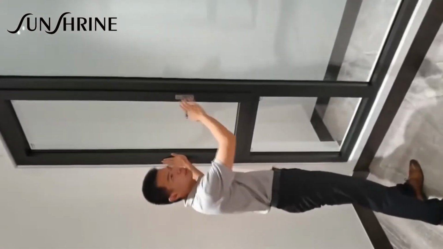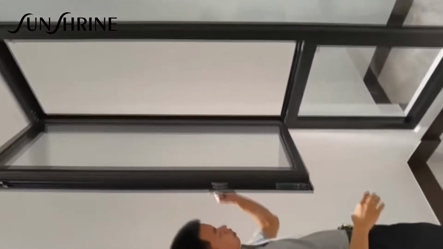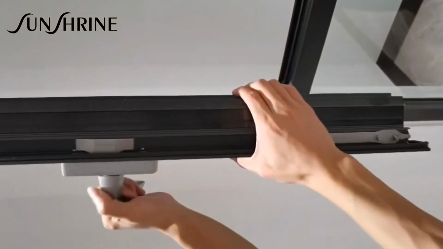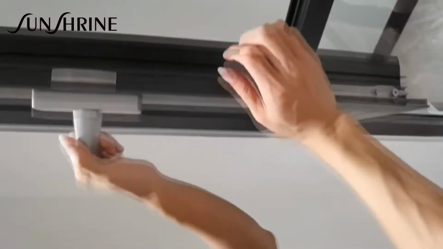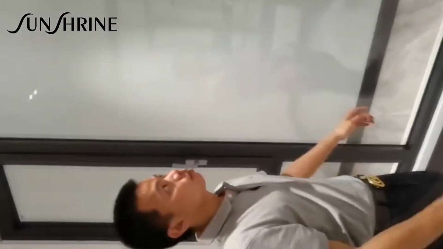The brand of hardware is CMECH of USA. The sash thickness is 70 mm. The insulation strip is 24 mm, and the insulation coefficient can reach 1.3 in terms of thermal insulation performance.